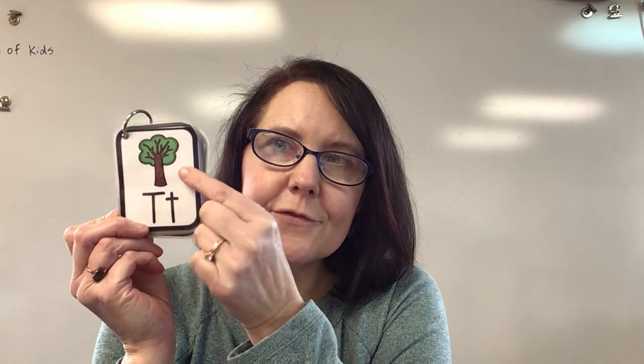I have my spinny chair so I can spin around. It's kind of fun. All right, so we're going to start out by talking about our new letter for this week. I wonder if anyone remembers what our letter was last week. Anybody? It was, I'm going to show you. Our letter was a T. Letter T. T is for tree.